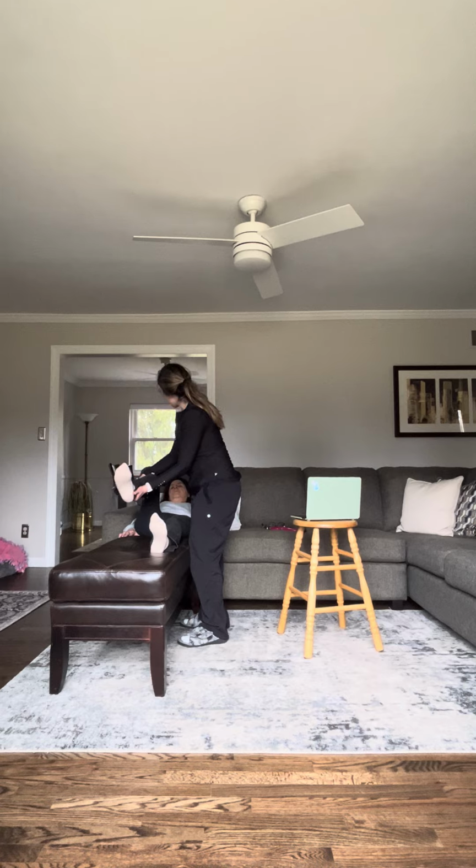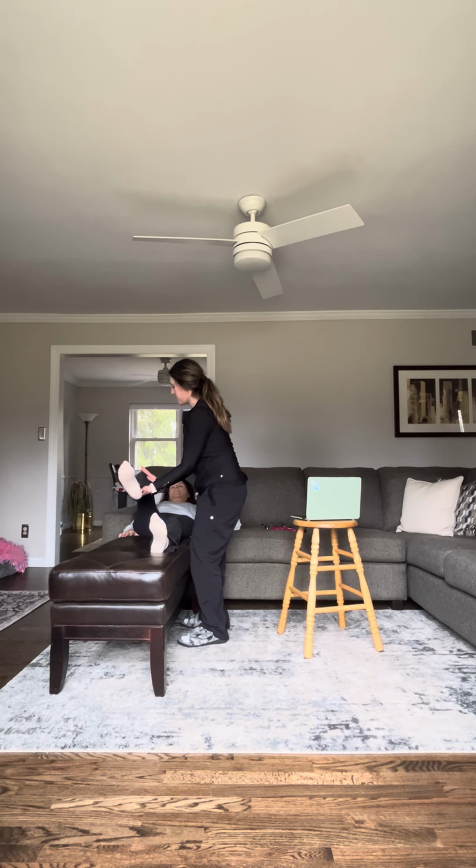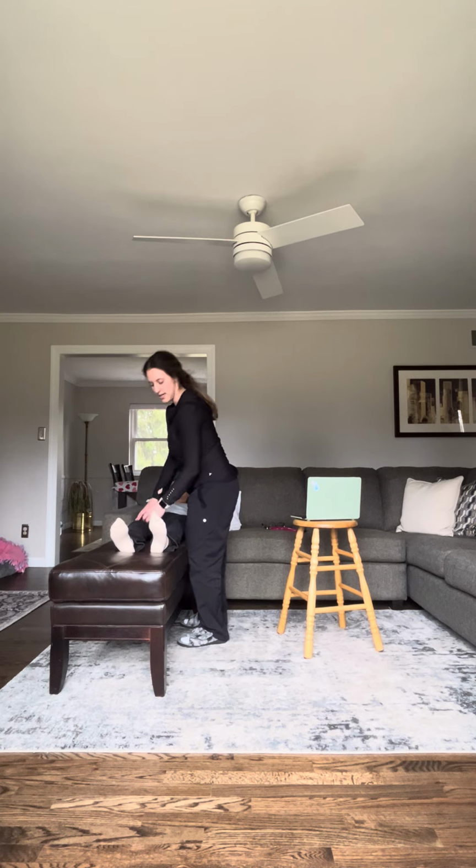Any pain on the inside of your knee? So valgus test is negative. Any pain on the outside of your knee? So varus test is negative. So MCL, LCL are intact.